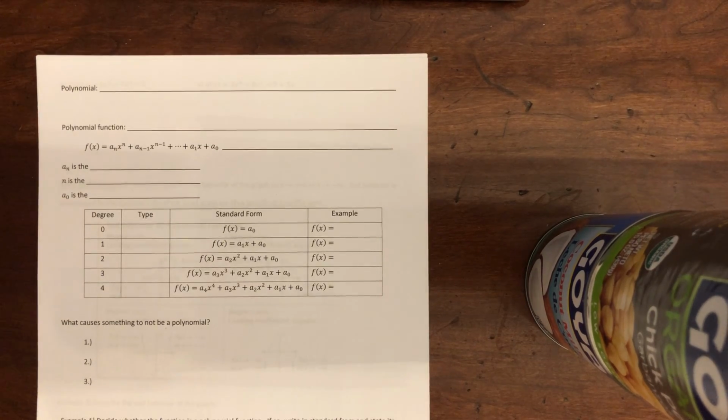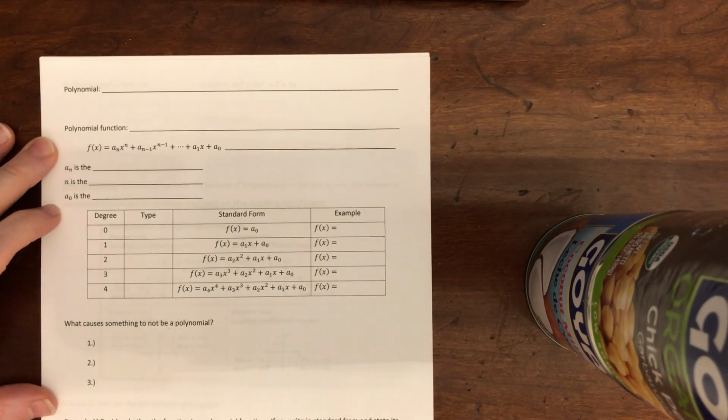Hello, and welcome to section 4.1 for Algebra 2. Today we're going to learn about polynomials, their graphs, some end behavior, and other things like that as we go through this. So first off, we want to talk about a polynomial.